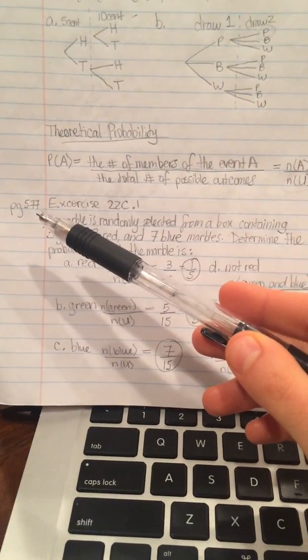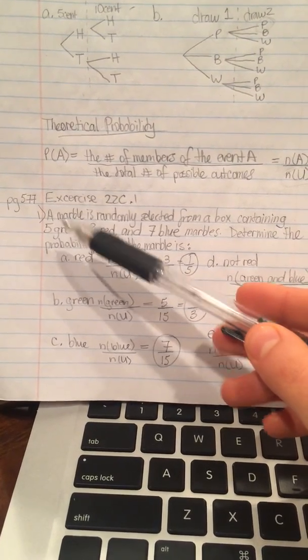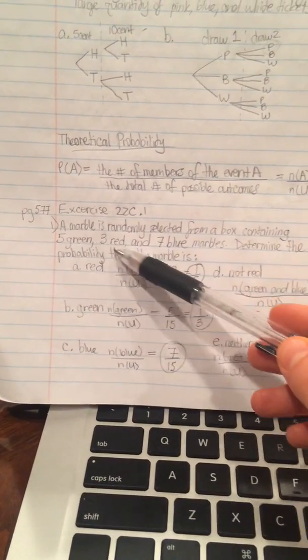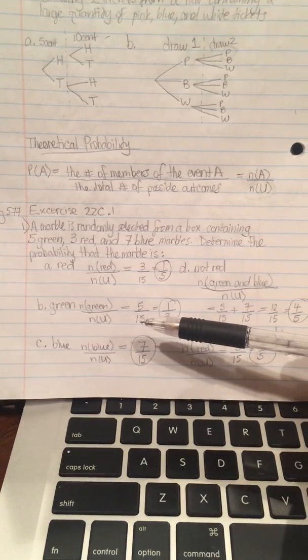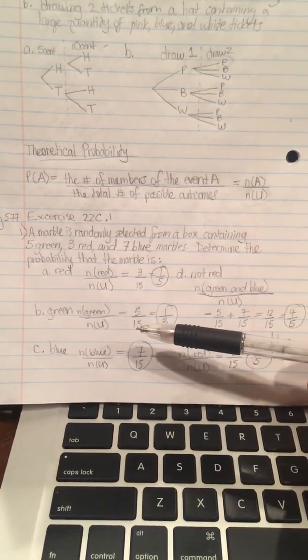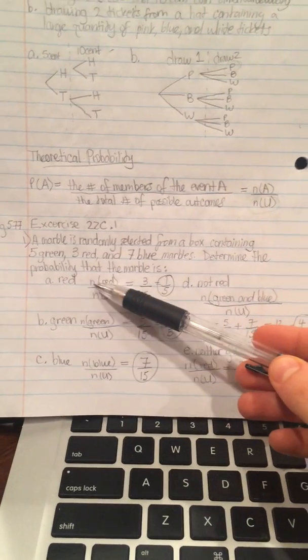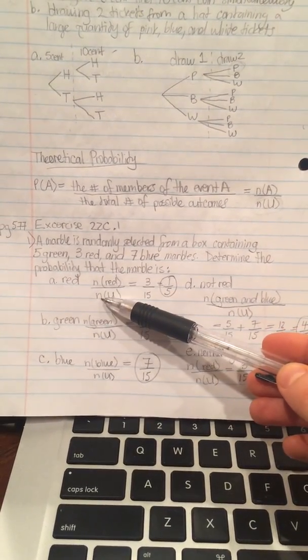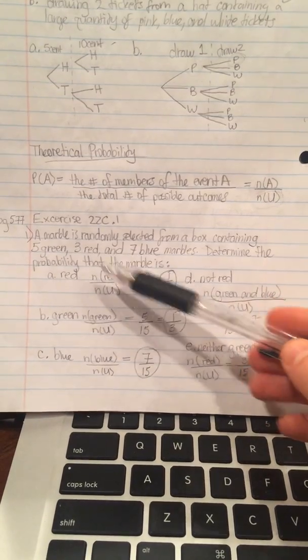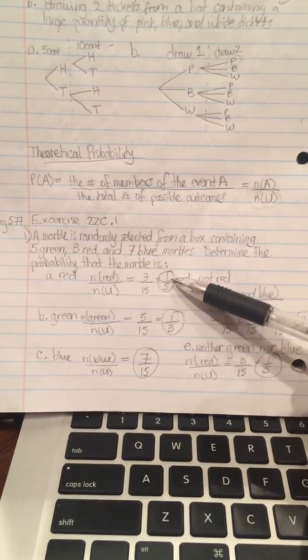So this is problem 1 on page 577. A marble is randomly selected from a box containing 5 green, 3 red, and 7 blue marbles. So to determine the probability that the marble is red, you have the number of red marbles over the sample space. So since there's 3 red marbles, the answer is 3 over 15, or 1/5.